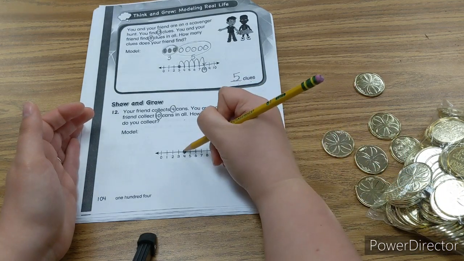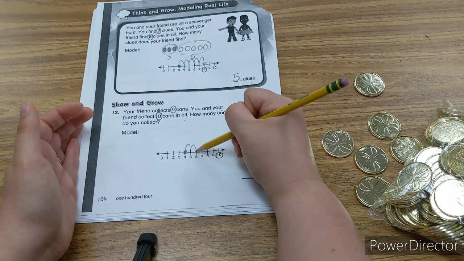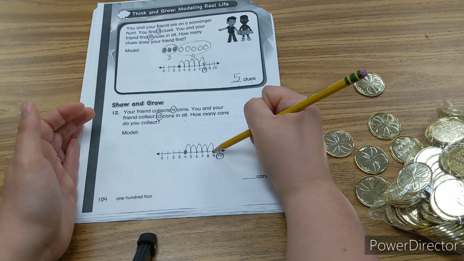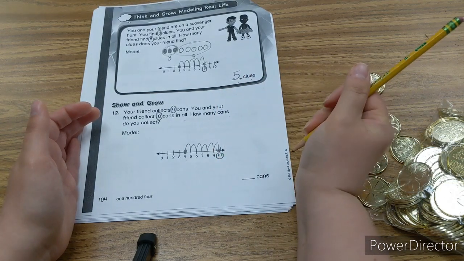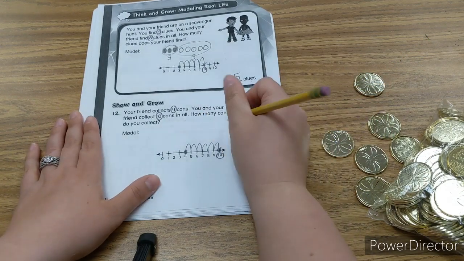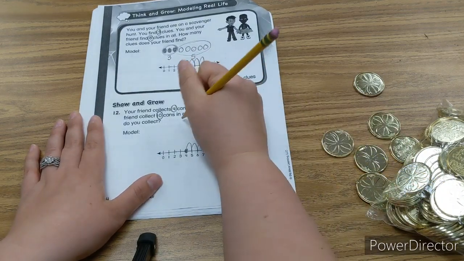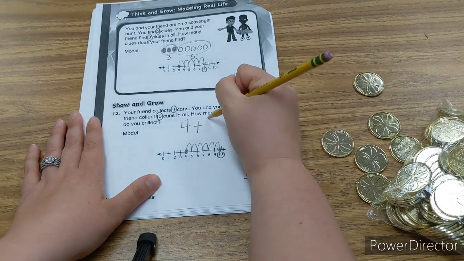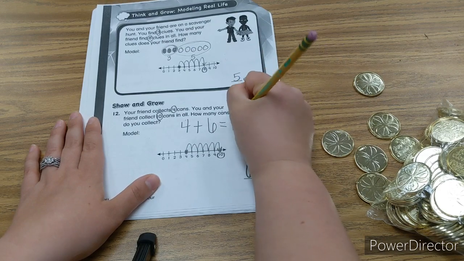We're going to see how many jumps it takes. Ready? 1, 2, 3, 4, 5, 6. It takes 6 jumps. You collected 6 cans. Your friend collected 4.